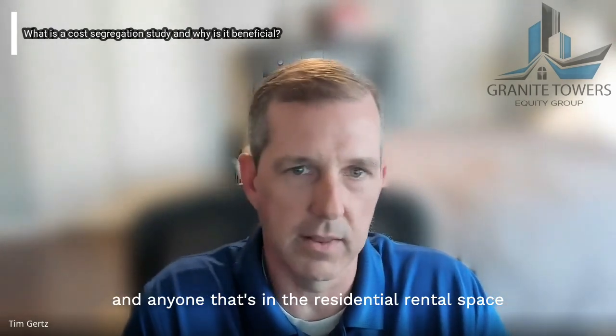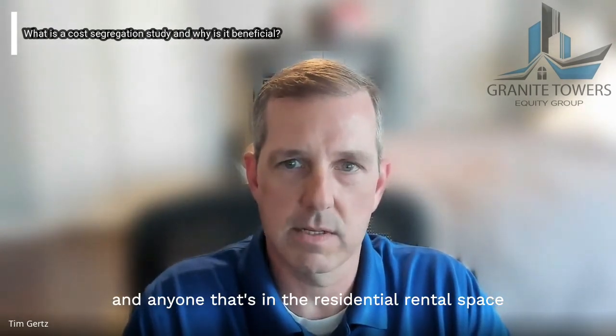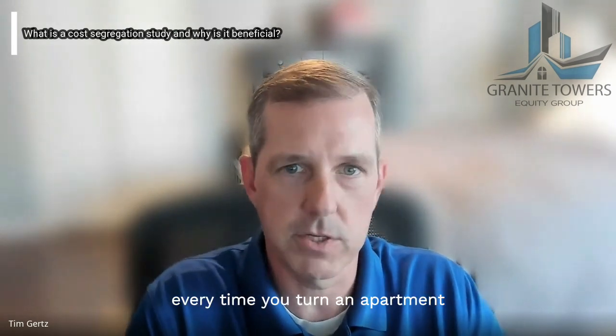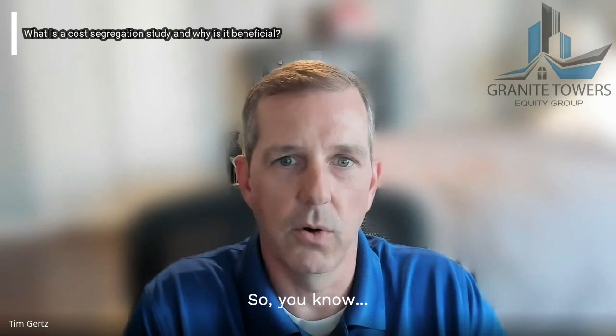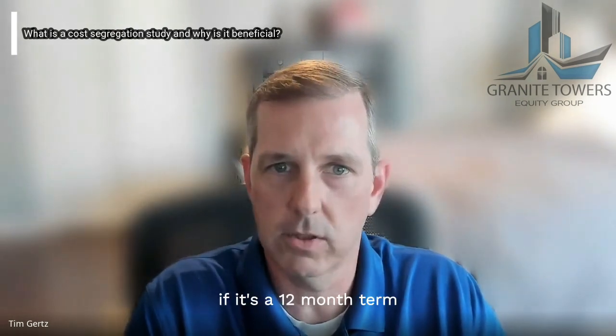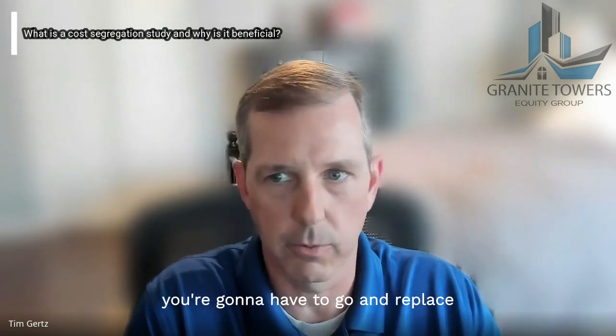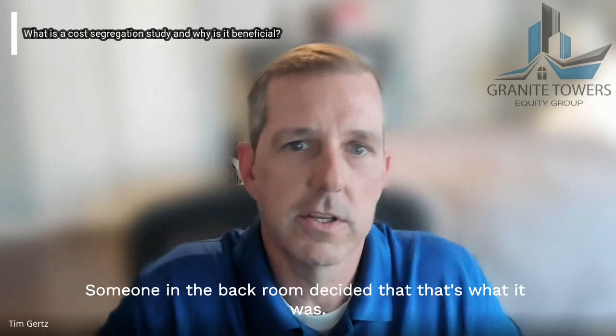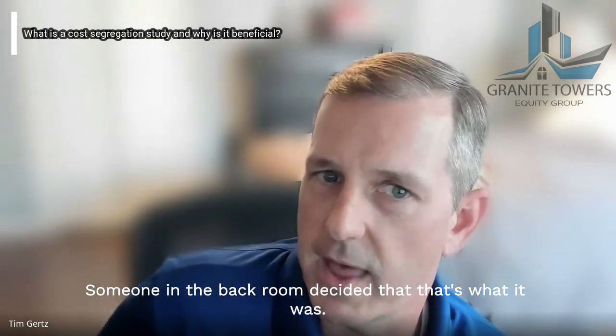Anyone in the residential rental space understands that a lot of the stuff they say are 5 and 7 years, every time you turn an apartment, you have to replace. So why is this a 5-year asset if it's a 12-month or 24-month term? You're going to have to go in and replace or do this or do that. So who knows? Someone in a back room decided that that's what it was.